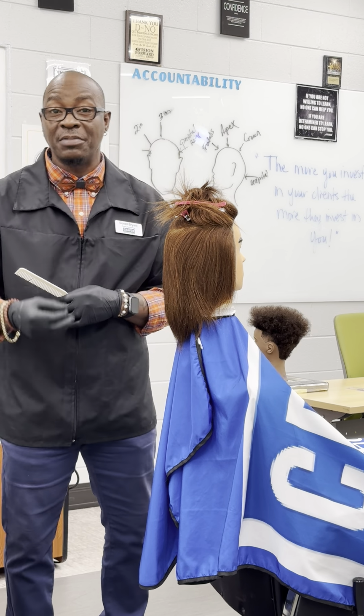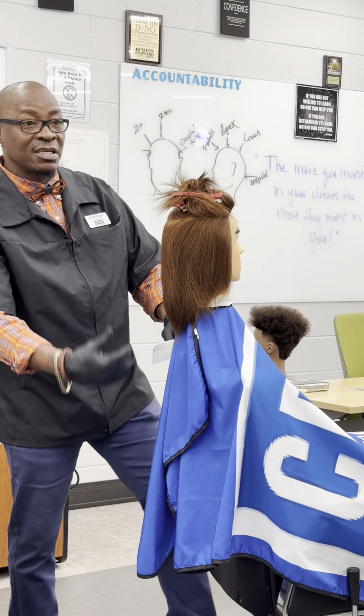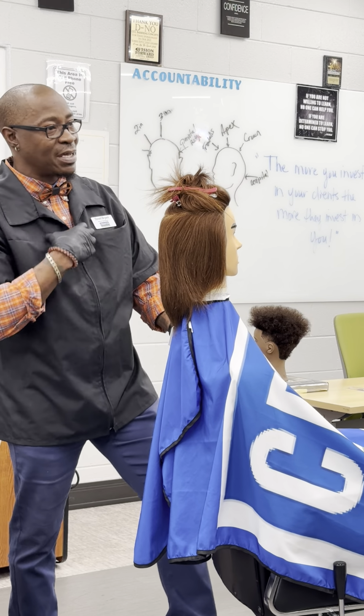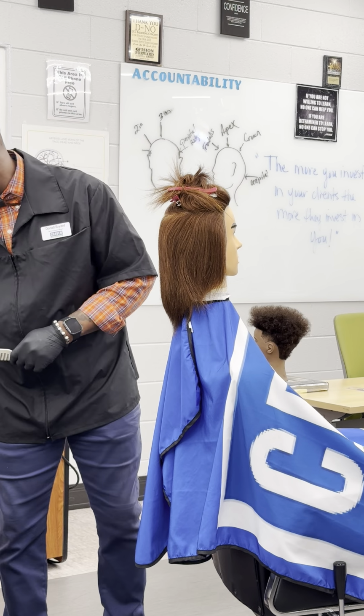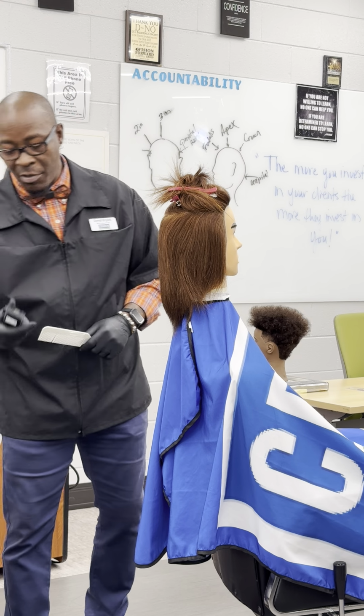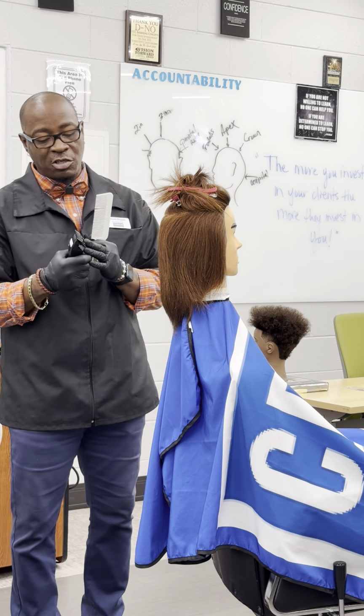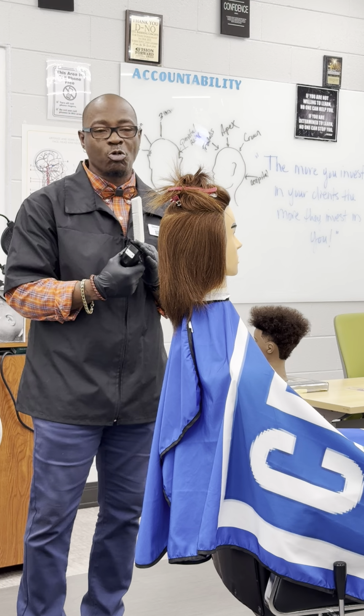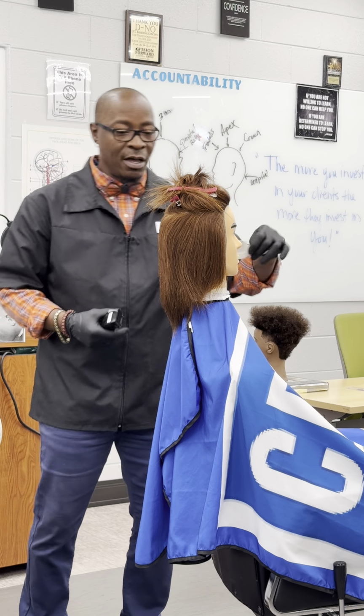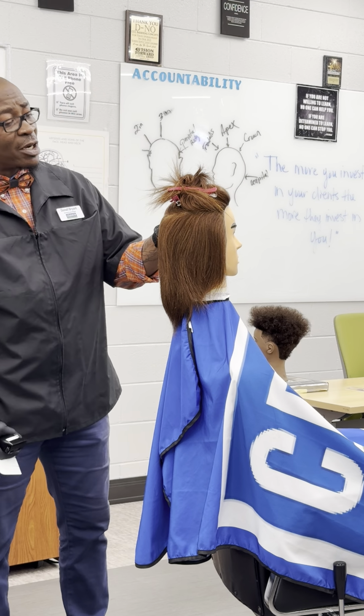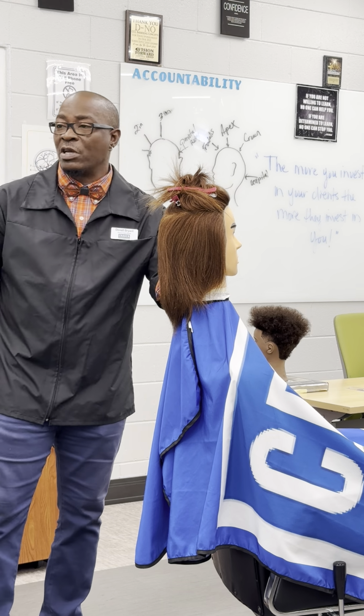So the way I can control the length I want to leave there is clip over comb. I'm going to go with the Plays because they're a pretty good tool that cuts fast and goes through a lot of bulk easily. So again, at or below the parietal ridge, I want to have how much hair?